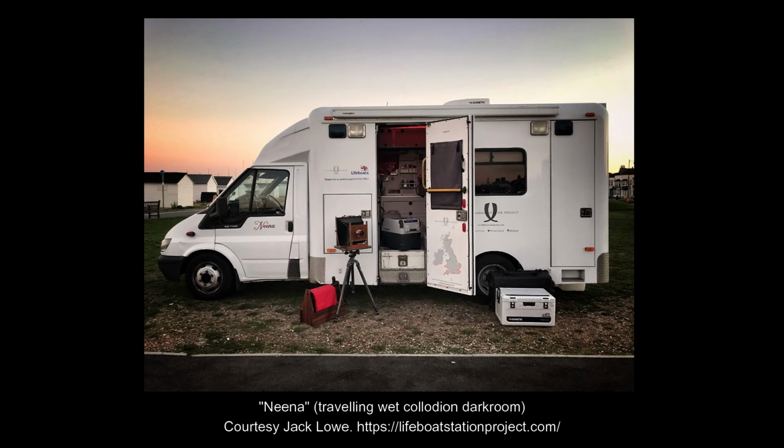And here we have Nina, which is a converted ambulance used by Jack Lowe, a modern day wet collodion photographer, for travelling around the British Isles and Ireland to photograph the Royal National Lifeboat stations. And this is exactly the same purpose. It's a travelling darkroom, although I don't think Jack actually sleeps in it. Obviously there were logistical problems using a wet emulsion, and although there was some effort to use a dry collodion emulsion, it was much less sensitive.